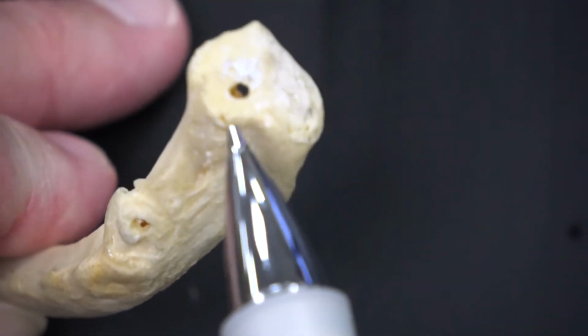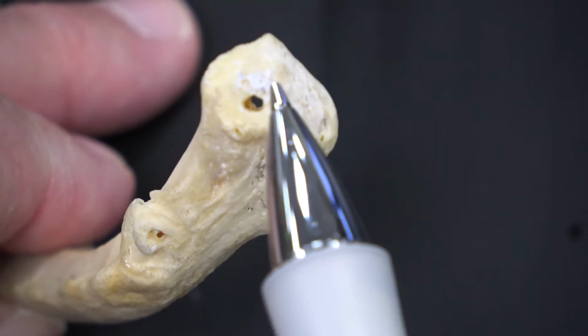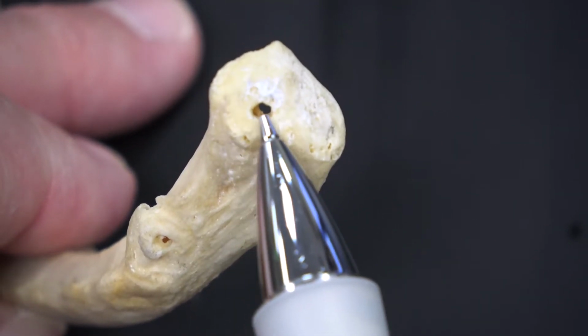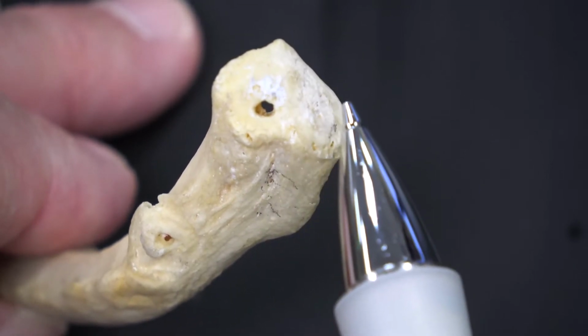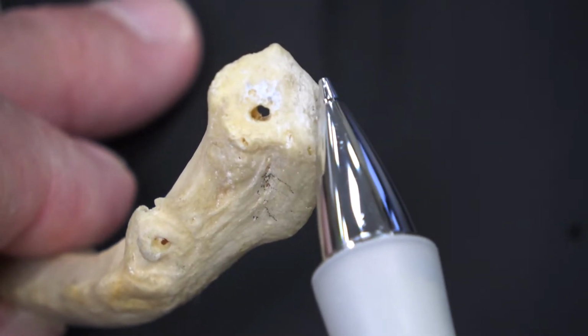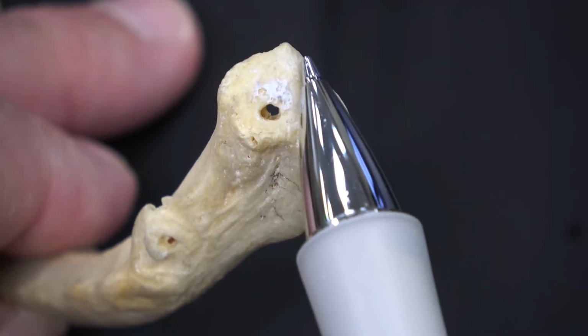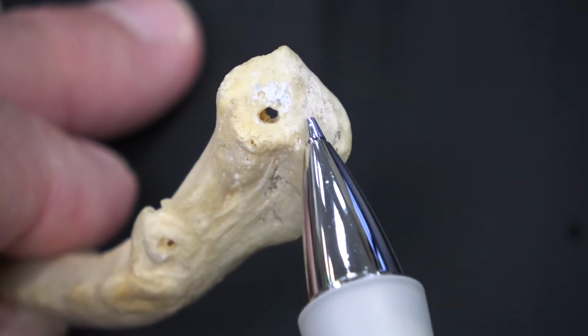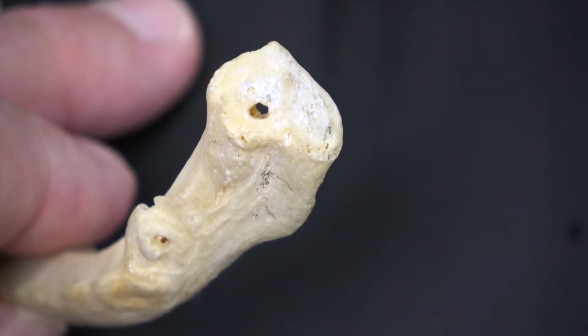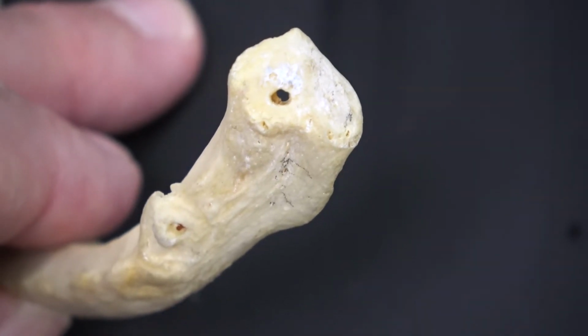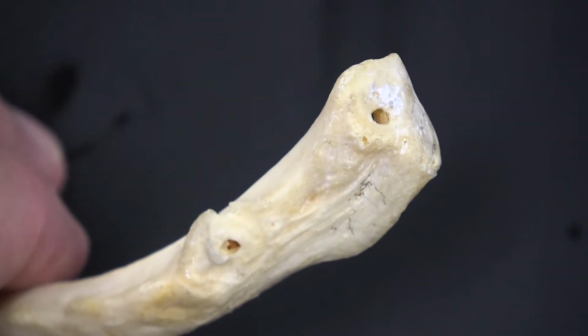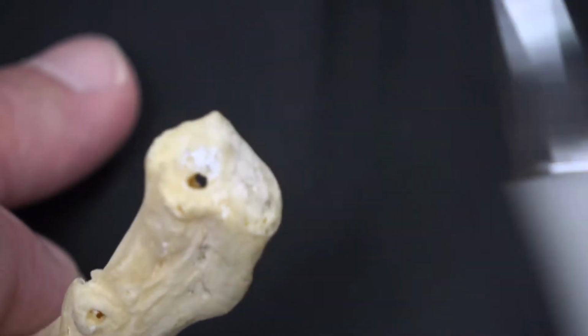There's two facets on the head of the rib. They have little holes drilled. This would be the inferior facet of the rib head, superior facet of the rib head, and then we have this line down the middle called the crest of the rib head. I usually use pictures for that because it's pretty hard to see, right?